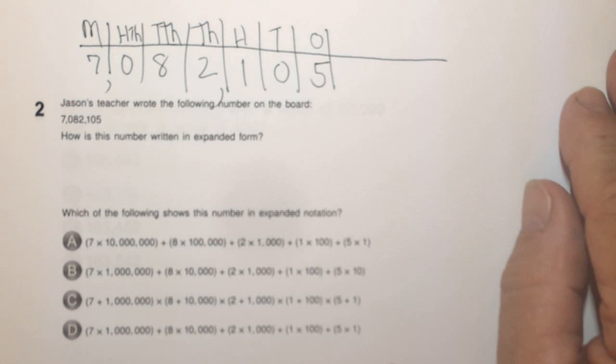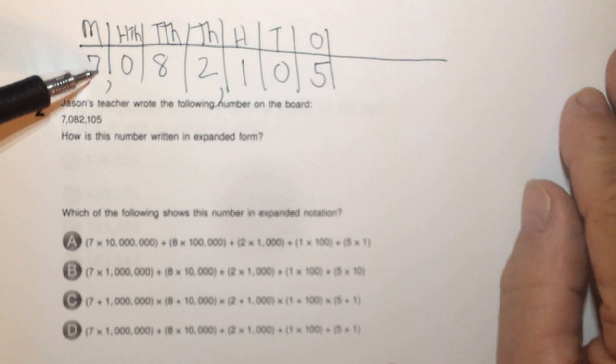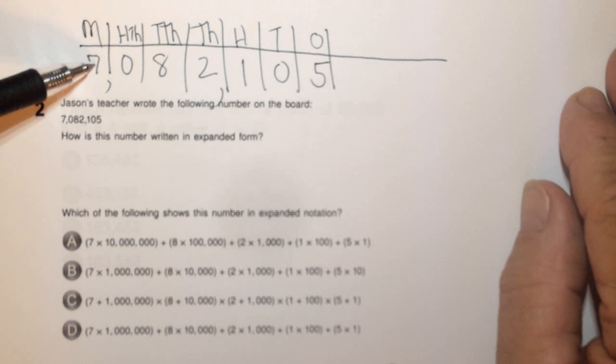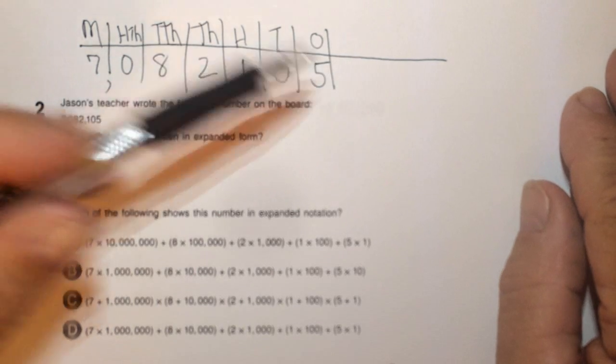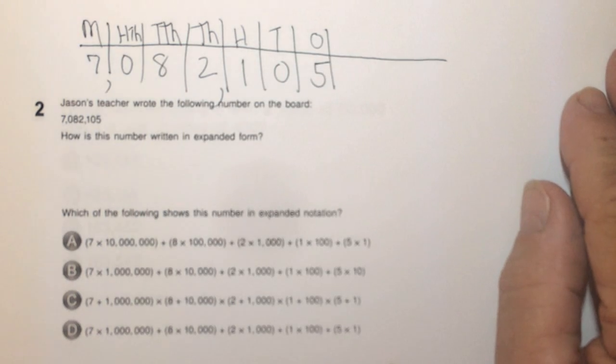And what I need is a set of parentheses for every number that has a whole number other than 0 in it. So I need 1, 2, 3, 4, 5 sets of parentheses. You don't have to have one for zeros.